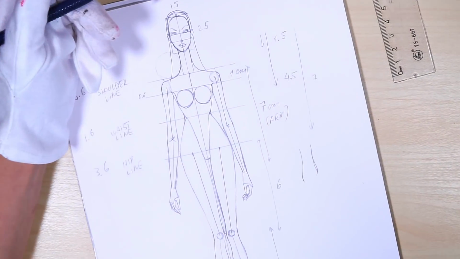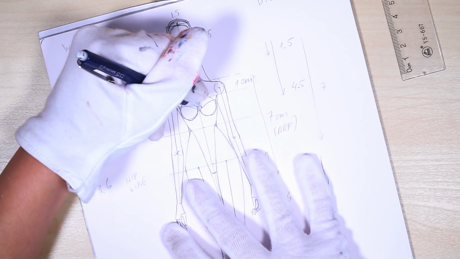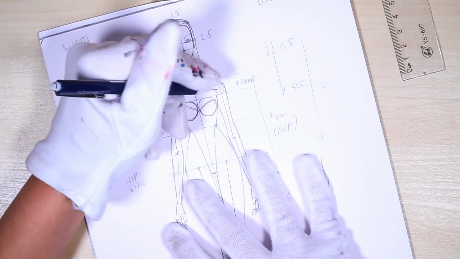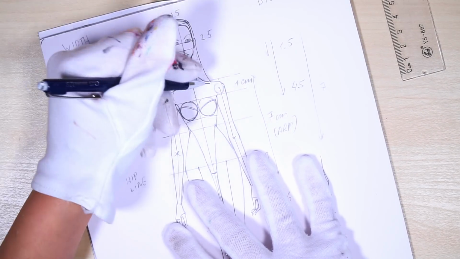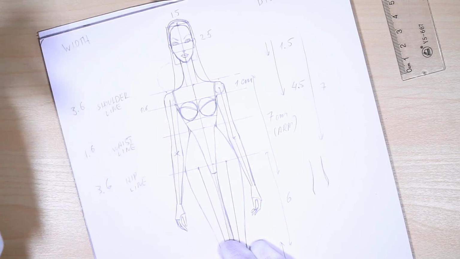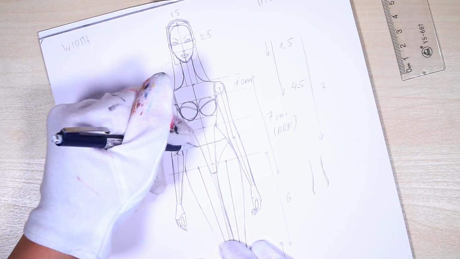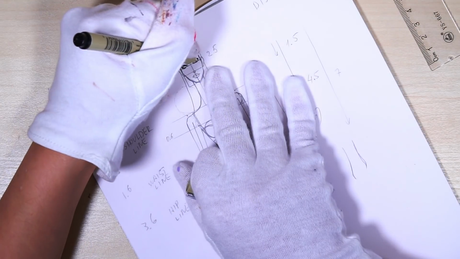Let's draw some underwear, so when we color skin, we don't need to color everything. Once you finish drawing lingerie, please outline everything with a fine line pen. At this point, you can fix certain mistakes that you made in your pencil drafts.